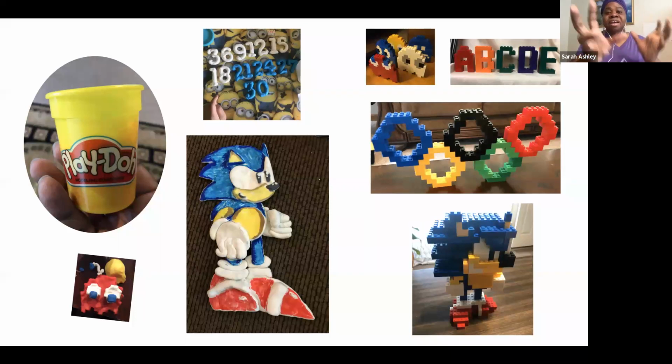So that's great. Learning experiences, simple things like that. And then he takes it to a whole new level and does something like a Sonic in Play-Doh, all right? Or he does Legos. We started with ABCs and 1, 2, 3s, and he now does Olympic rings and makes 3D Sonics. The database activity, you can go simple, very, very basic, just a few form elements to collect data.